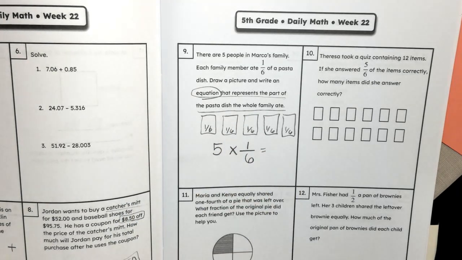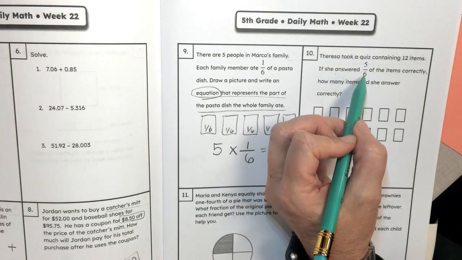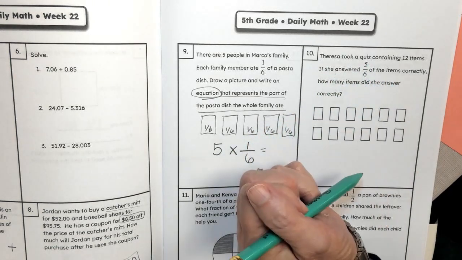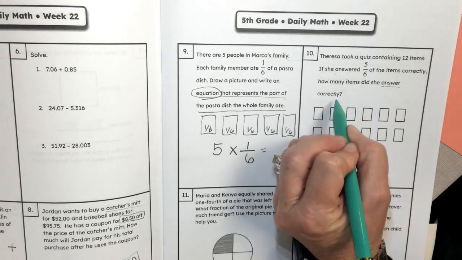Number 10. Teresa took a quiz containing 12 items. She answered 5/6 of the items correctly. How many items did she answer correctly?